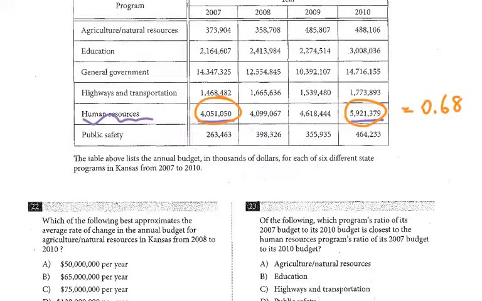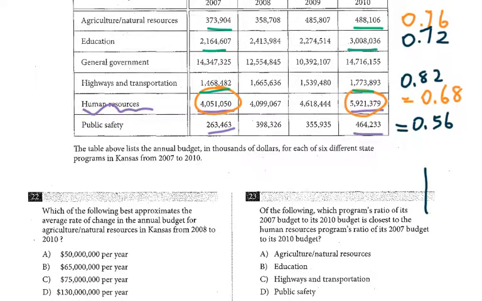Now let's check one by one for the multiple choice. The ratio will be 0.76 for agriculture natural resource. For education it will be 0.72. For highways and transportation it will be 0.82. For public safety it will be 0.56. So which is closest? It will be education. Therefore, B will be the answer.